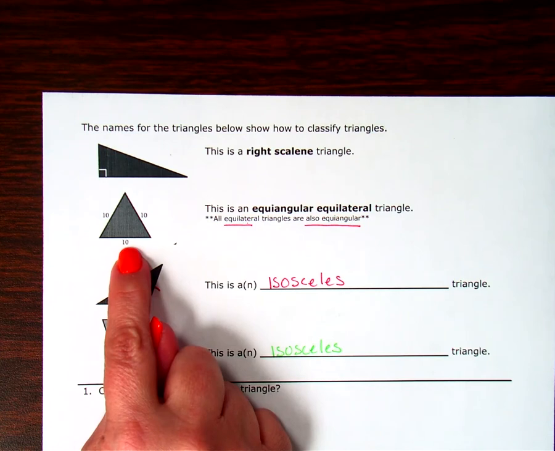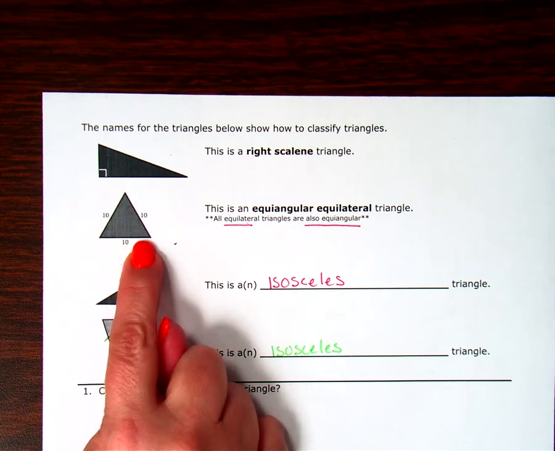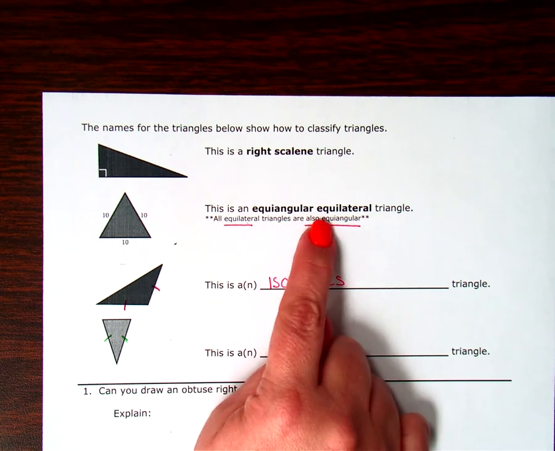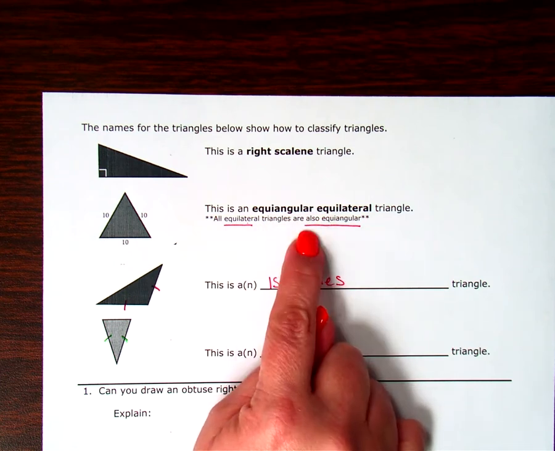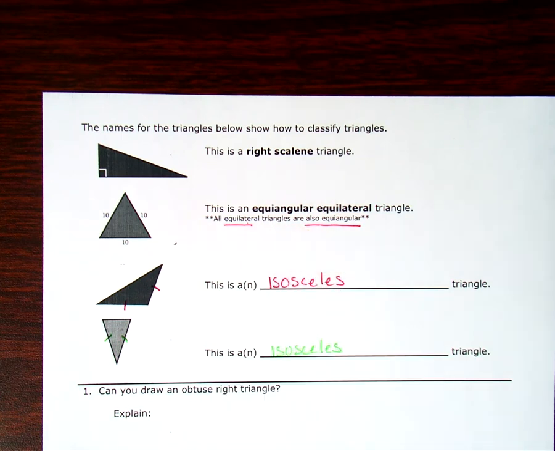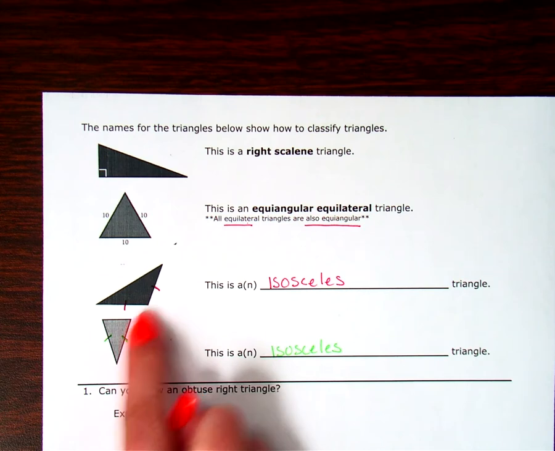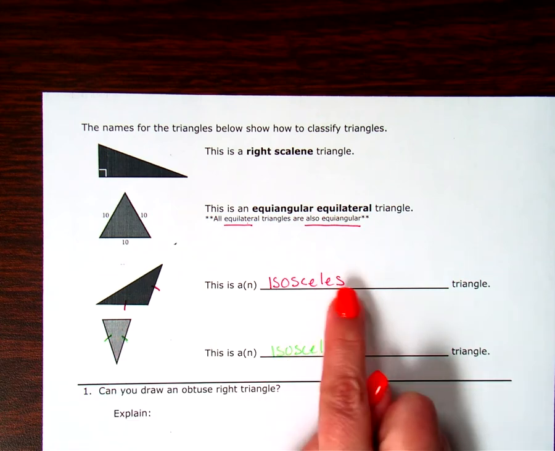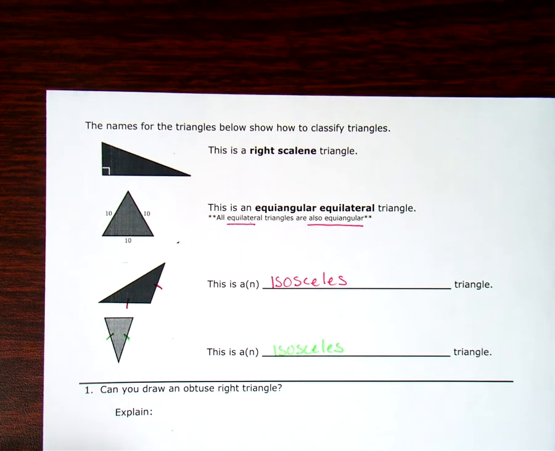However, this one, even though I only have information about the sides, I can call this equilateral and equiangular because all equilateral triangles are also equiangular. So just be really careful. Even though this does have two classifications, we only have enough information to give them one classification.